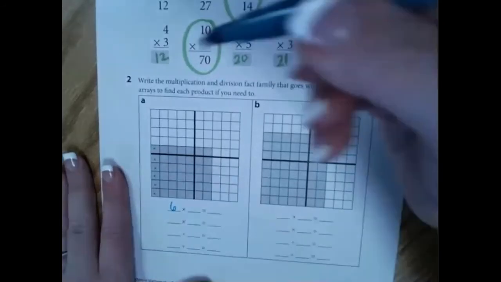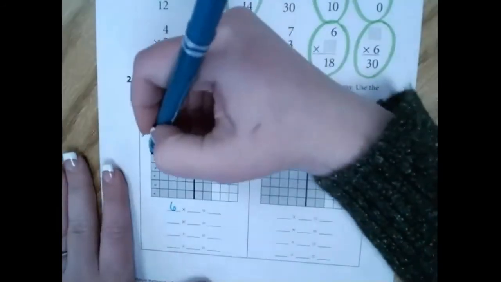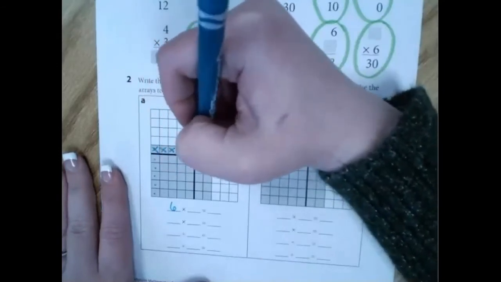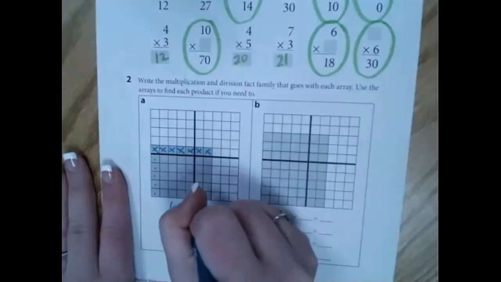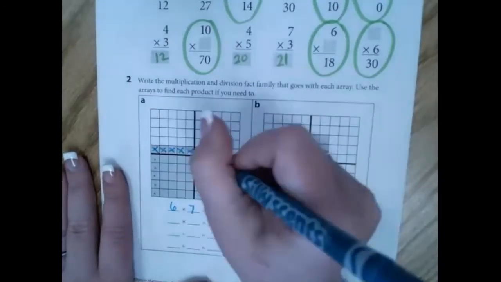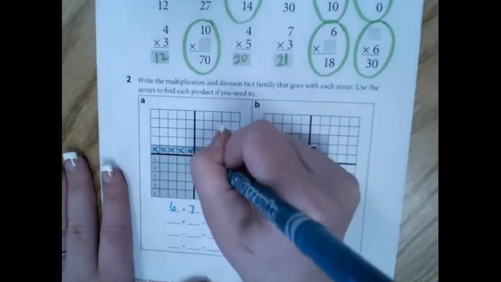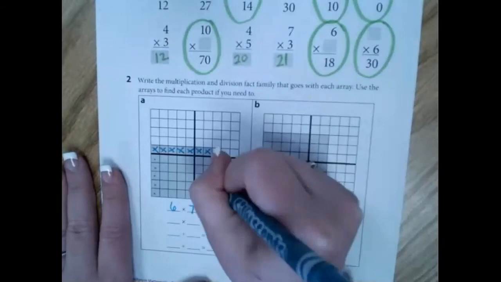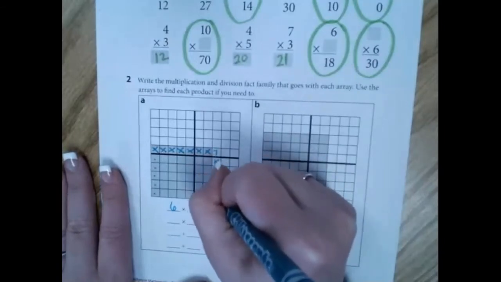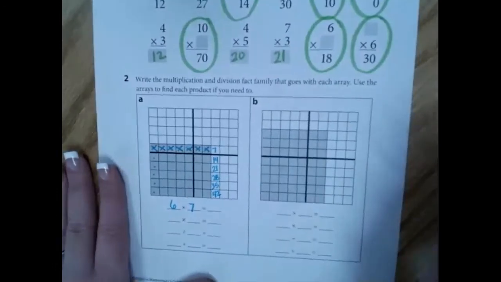So 6 groups of something. 1, 2, 3, 4, 5, 6, 7. 6 groups of 7. So I think I'm going to sing my 7 song. 7, 14, 21, 28, and 35, 42. So 42.